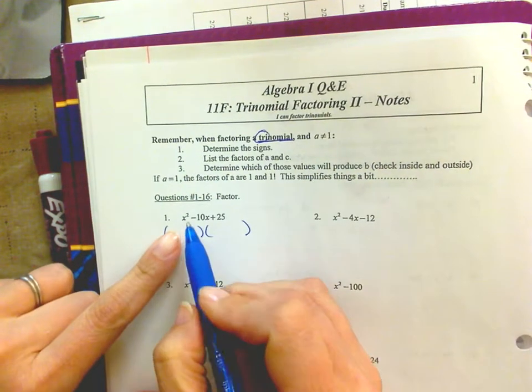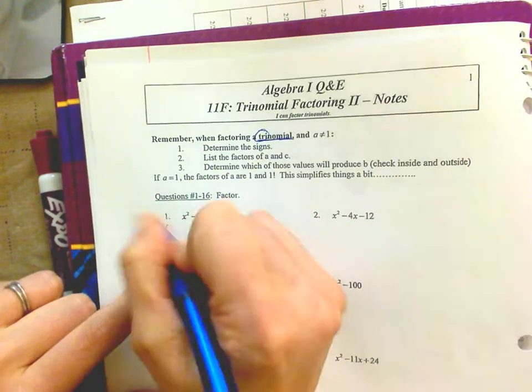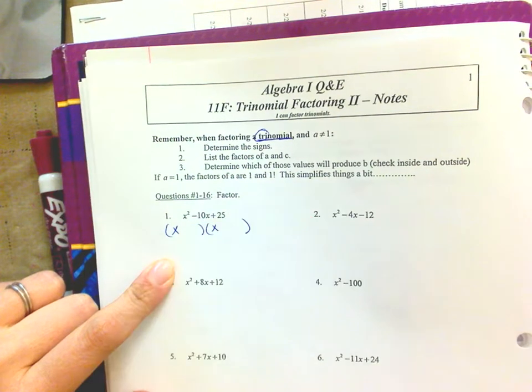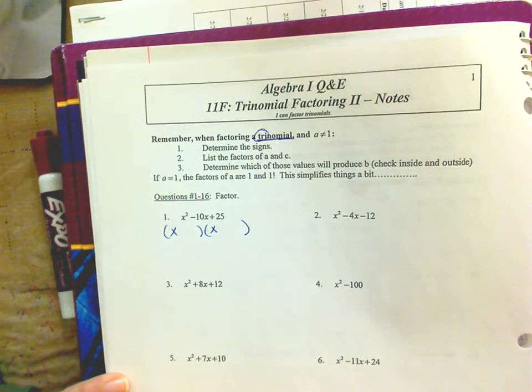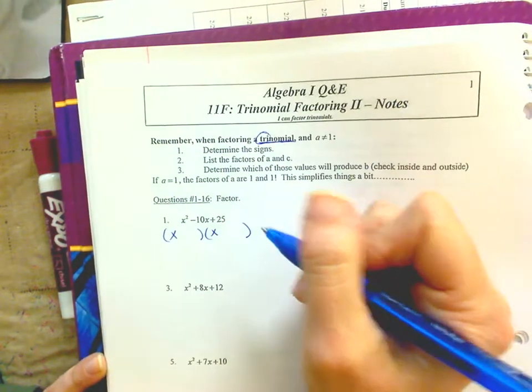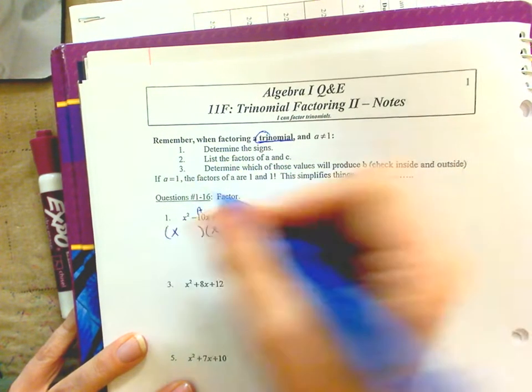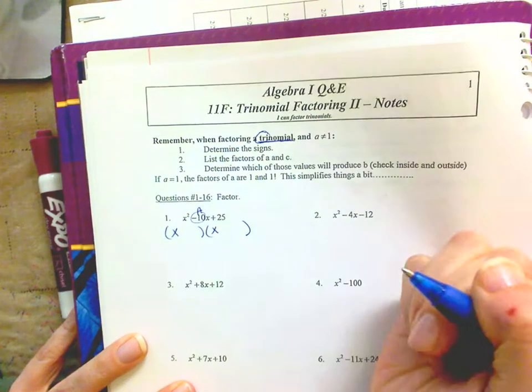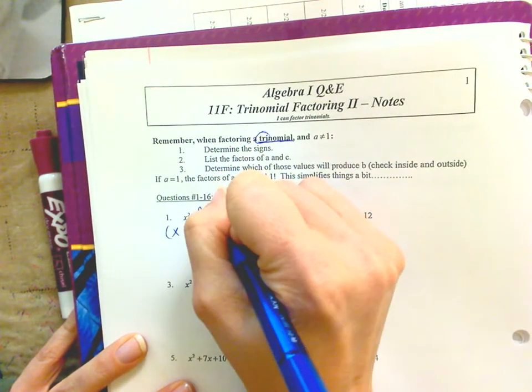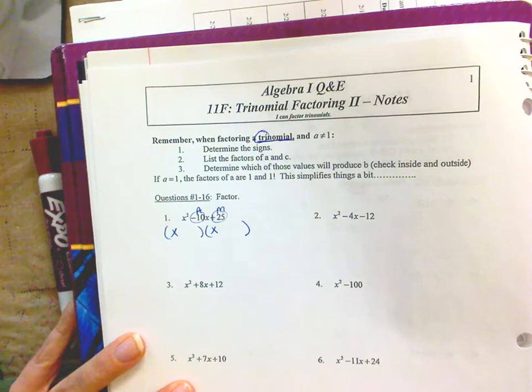You're going to ask yourself, how do we get an x squared? Well, by multiplying x times x. And then this is the way I teach it. I don't know how other people teach it, but I call this the add and multiply game. You want to find two numbers. They're going to add to give you the middle number, negative 10, and they're going to multiply to give you a positive 25.